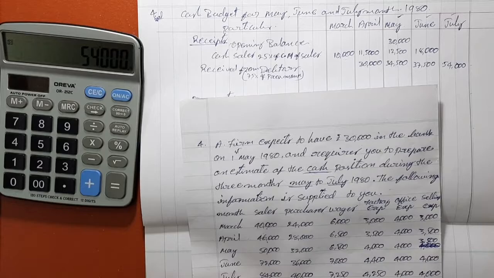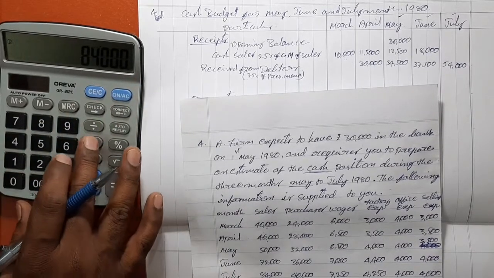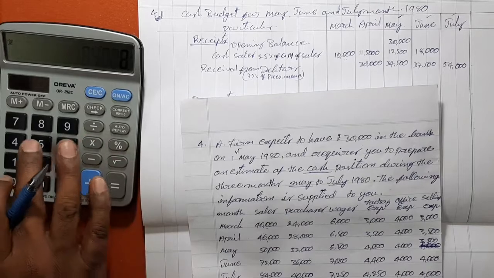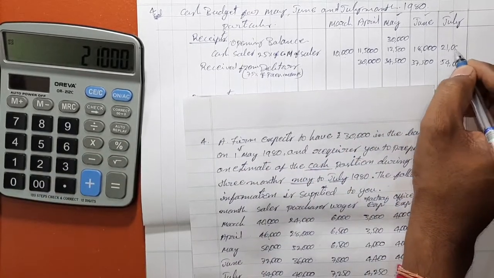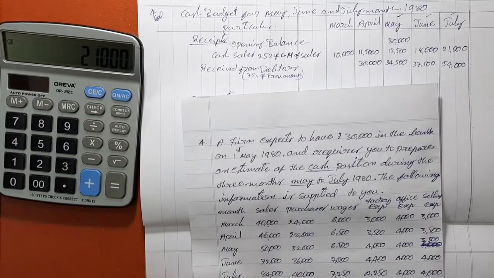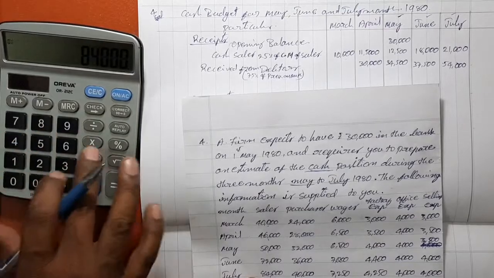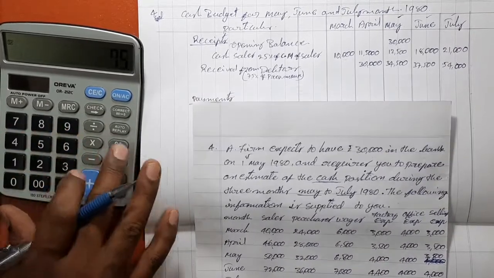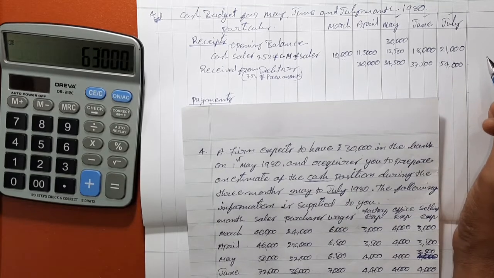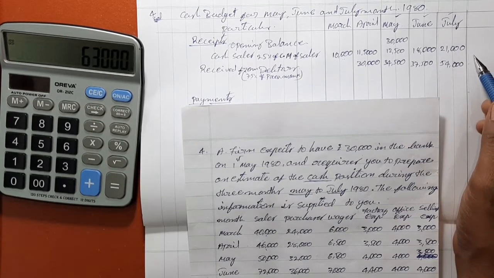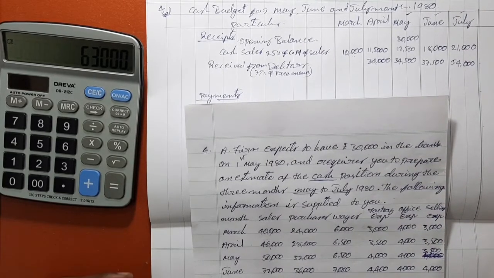Okay, next 84,000 in the month of July. This 25% is received in the same month only, July month only, 21,000. The remaining 75%, that is 84,000 into 75% is 63,000, received in the month of August. But no need to prepare the August month calculations here. That is only the one. Clear?